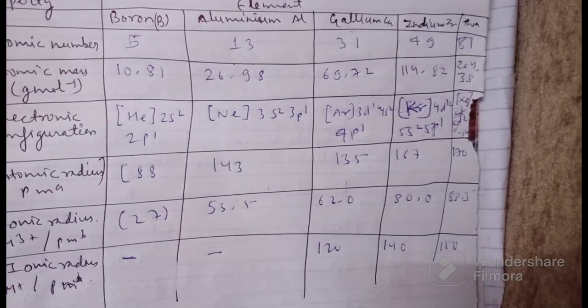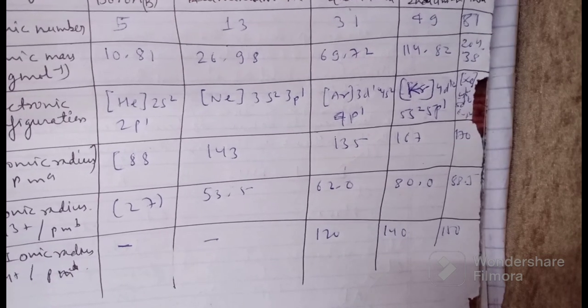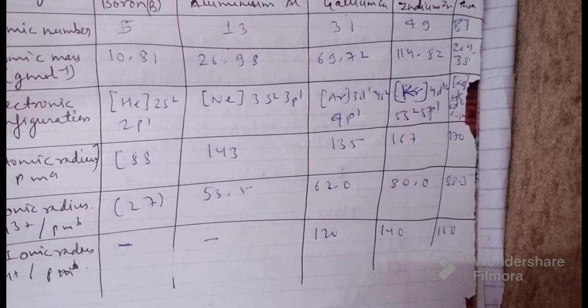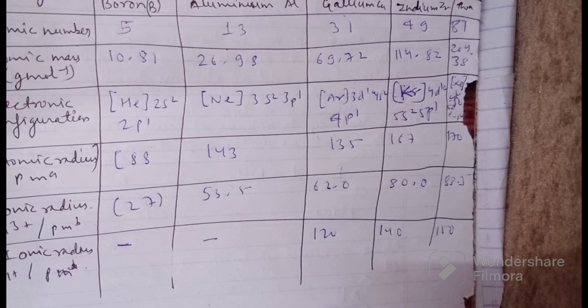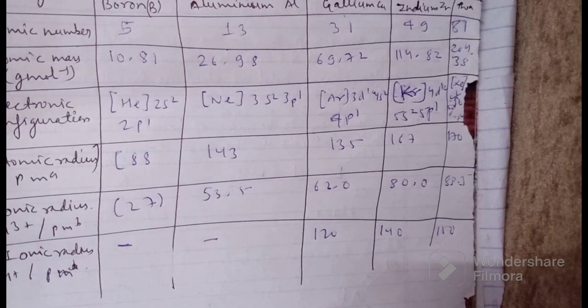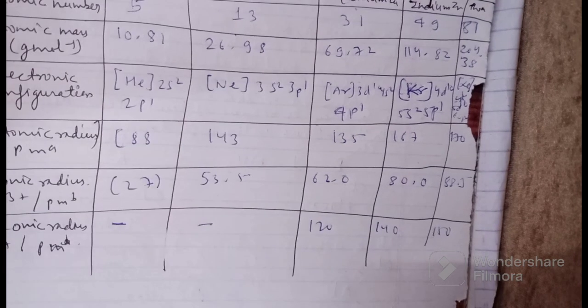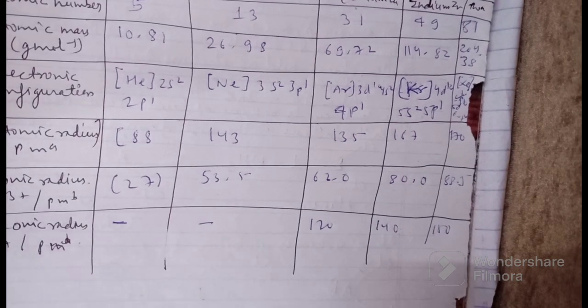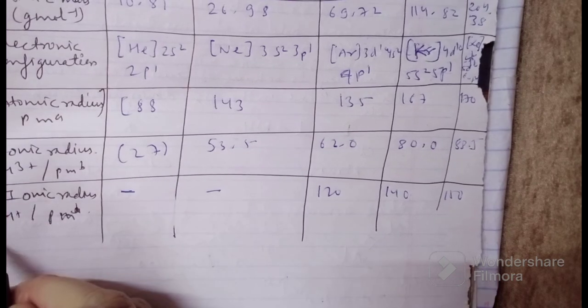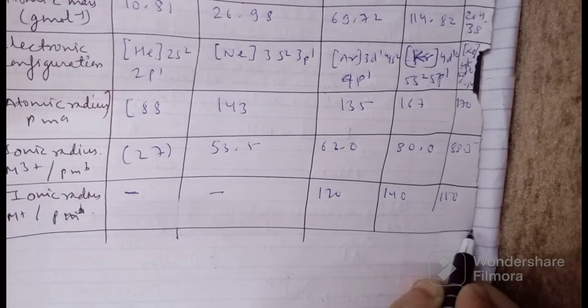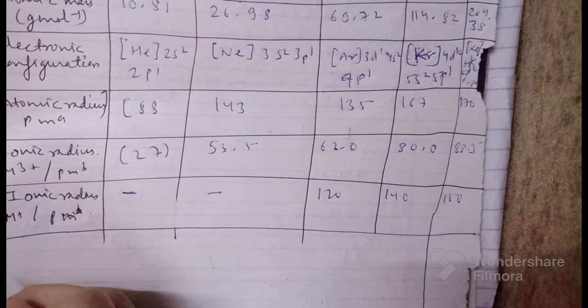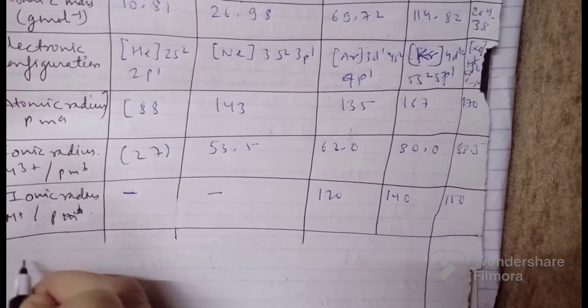Coming towards the next property, ionization enthalpy, in kilojoule mole inverse, which is ΔiH1, ΔiH2 and ΔiH3. So in the same way we'll discuss it. Let's figure it out accordingly. So for the same, it is ionization enthalpy.